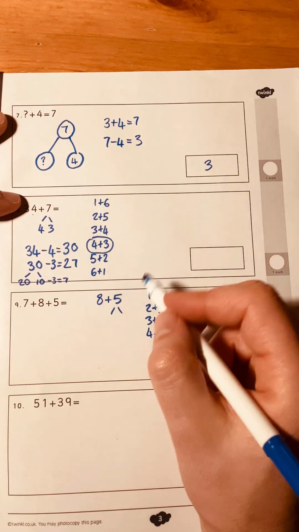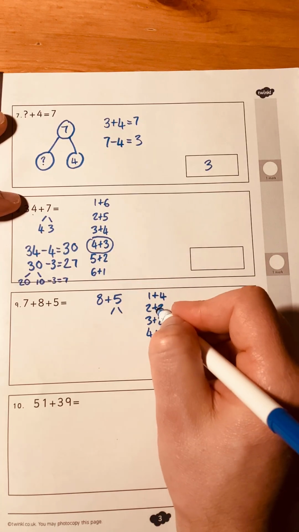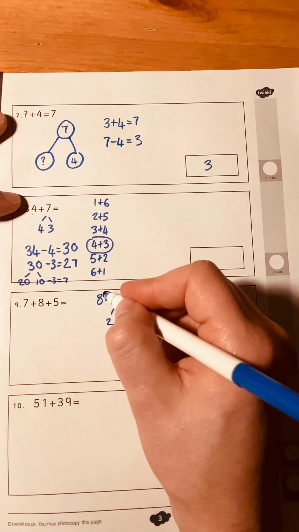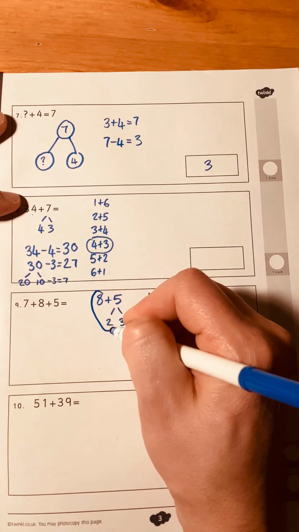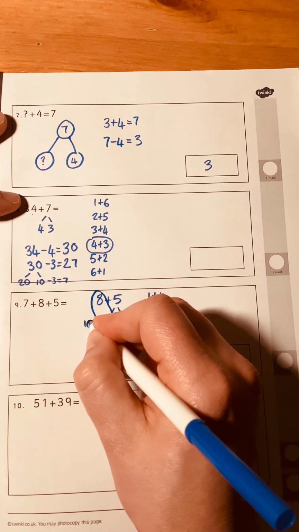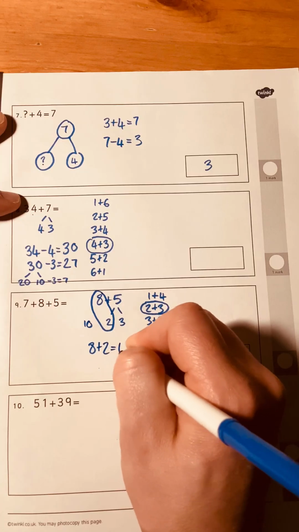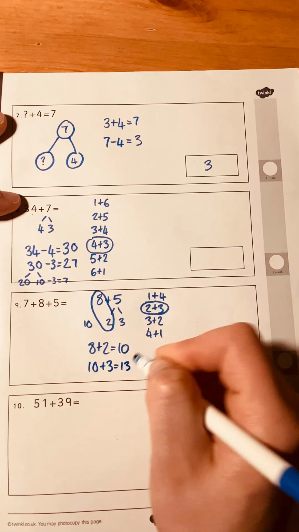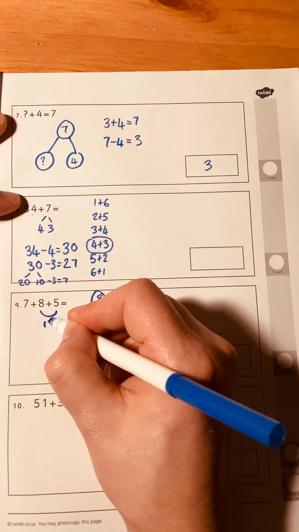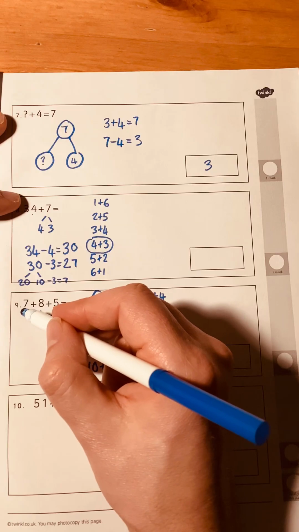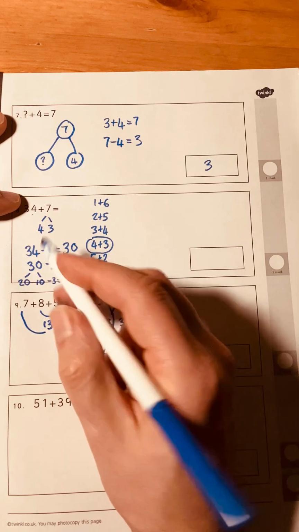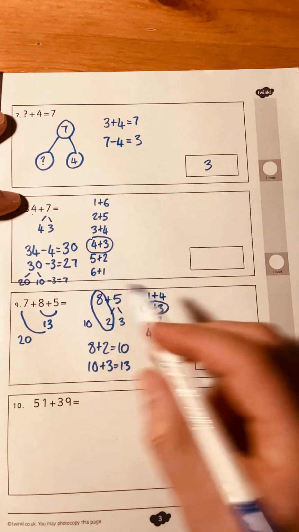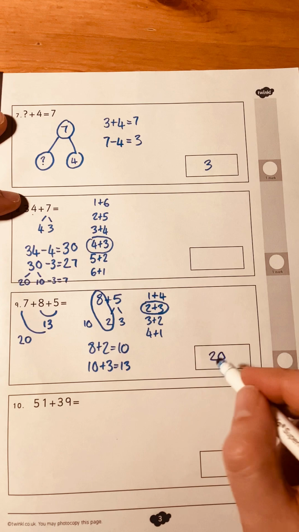Only one pair is going to help me. I want to get to the next 10, so I'm going to make 2 and 3. That's the pair that I'm going to use. And I've chosen 2 and 3 because I know that 8 and 2 make 10. And 10 and 3 make 13. So 8 add 5 is 13. And there you can see 13 and 7 make 20. So 7 add 5 add 8 is 20.